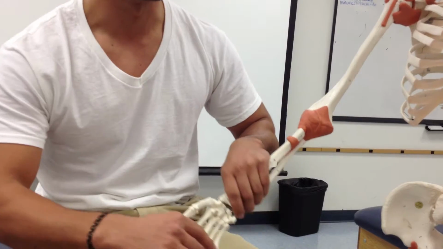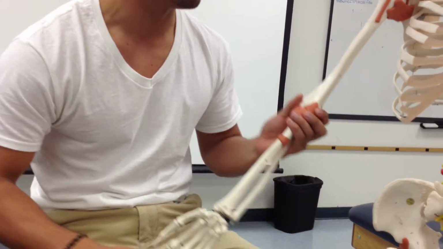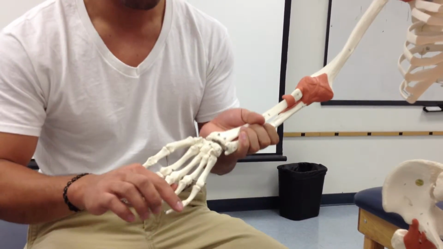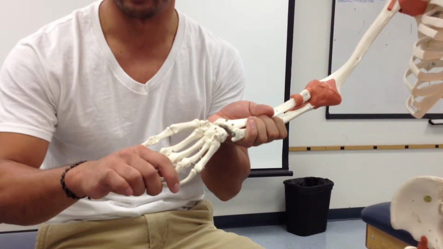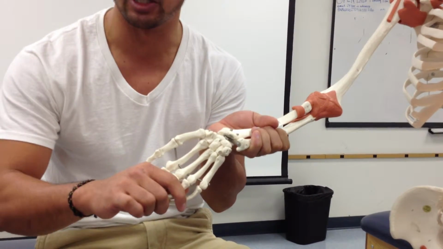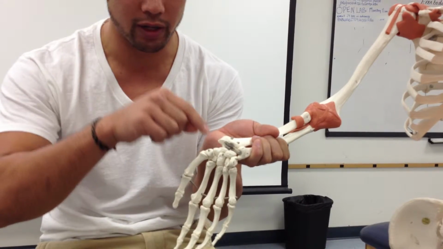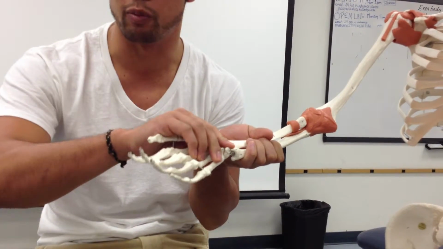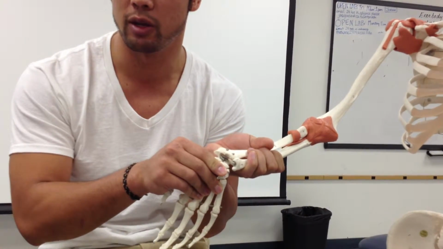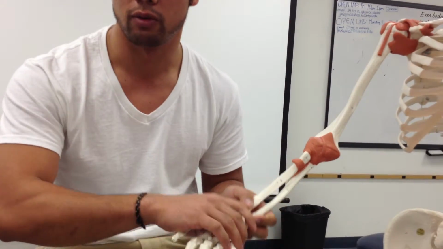If you think about joint mobs, you have articulating surfaces. If they have limited extension, these bones are coming down this way. You're trying to help them gain that movement, so you're gonna go opposite.